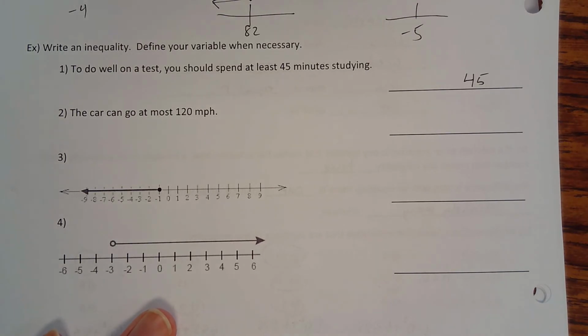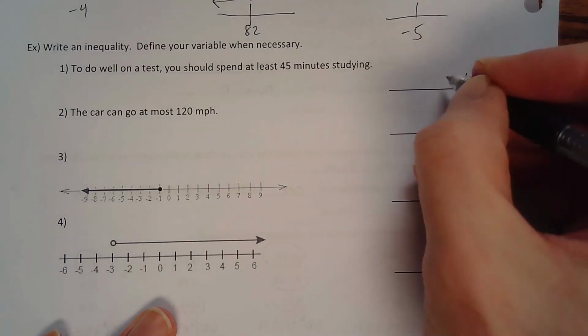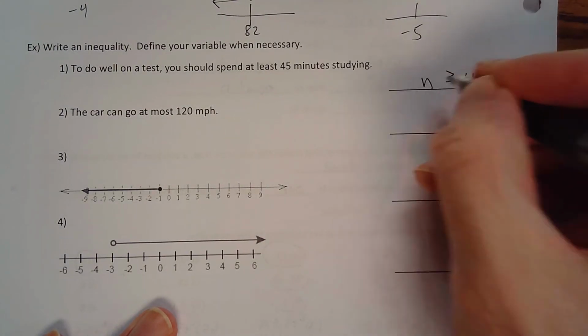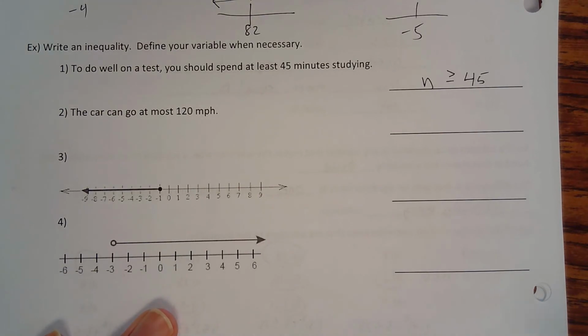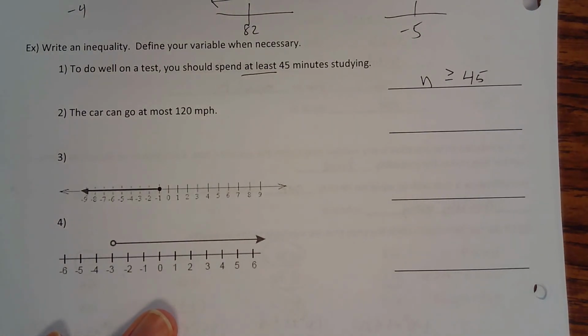Now, would 45 be at least 45? Yes, so it's included. So it's going to be greater than or equal to. So any number larger than or equal to 45 would meet that criteria. So at least means that or larger.